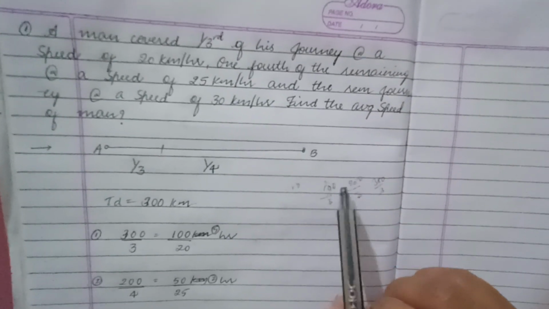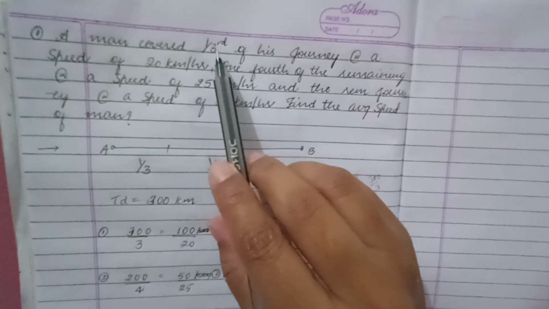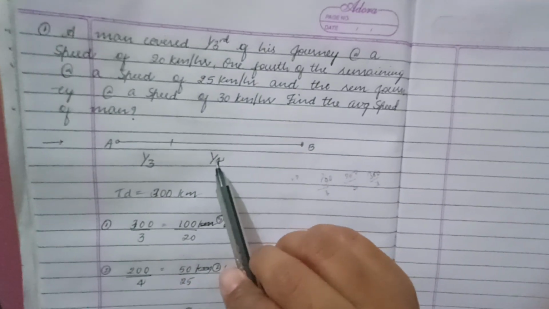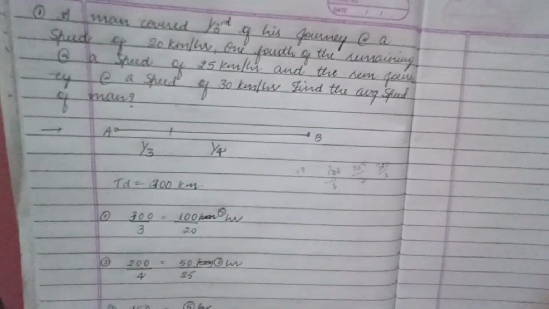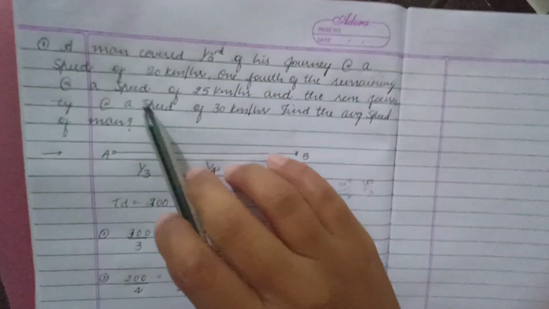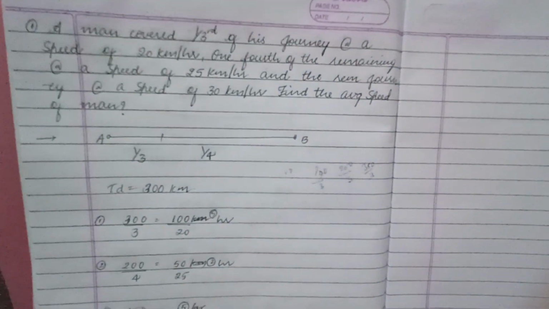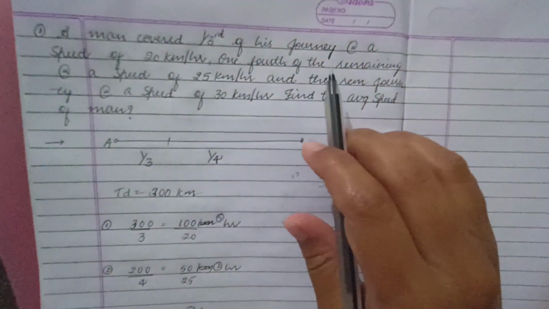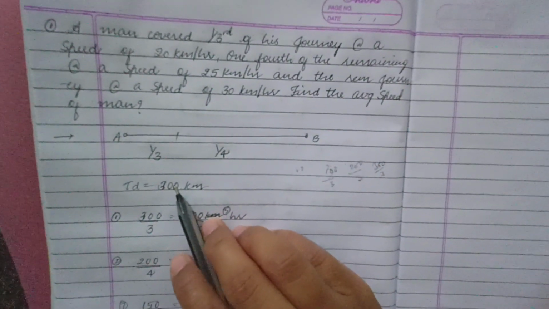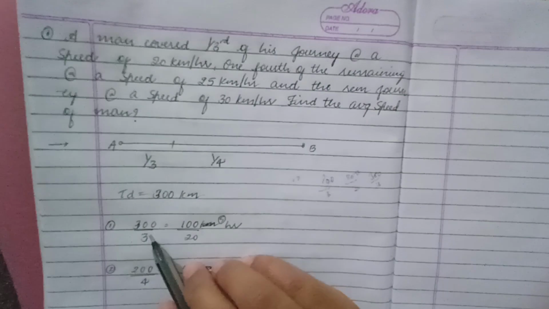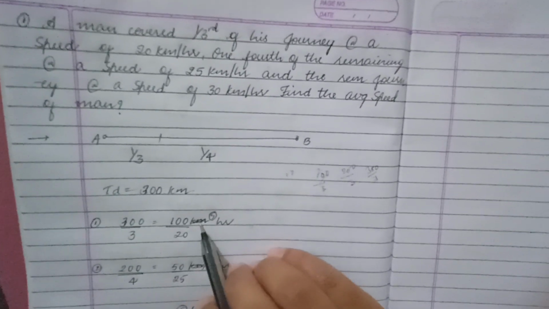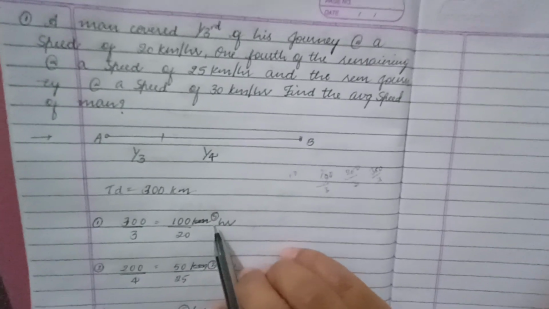We have to take a number which is divisible by this one, and 1/4 also. So 300 will fit here. That's why I have taken the total distance as 300 km. Here they mentioned he covers 1/3 of his journey at a speed of 20 km per hour. If the total distance is 300, he covers 1/3, that is 100, at 20 km per hour. So 100 by 20 will be 5 hours.